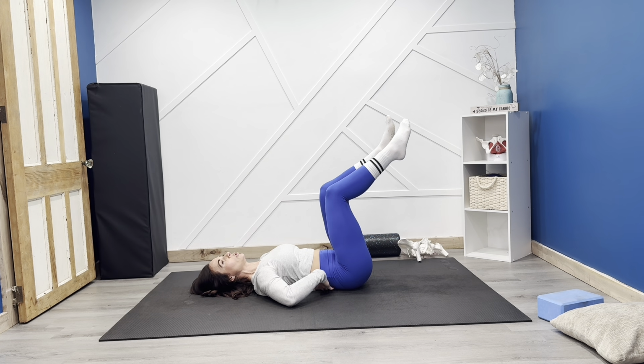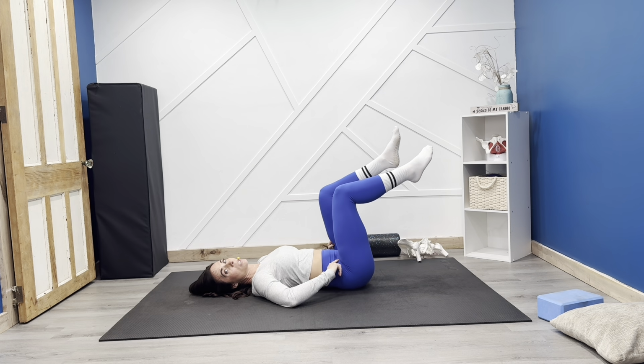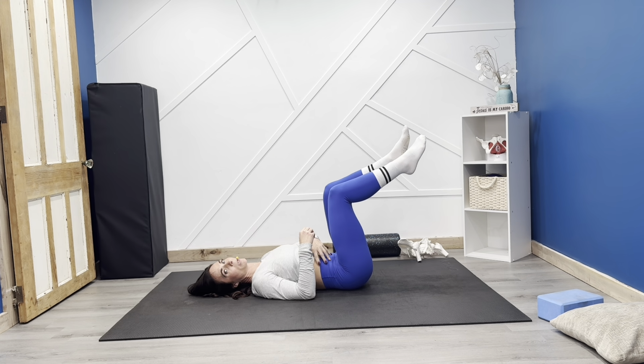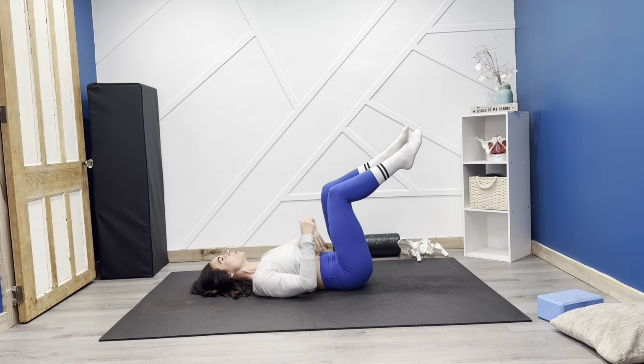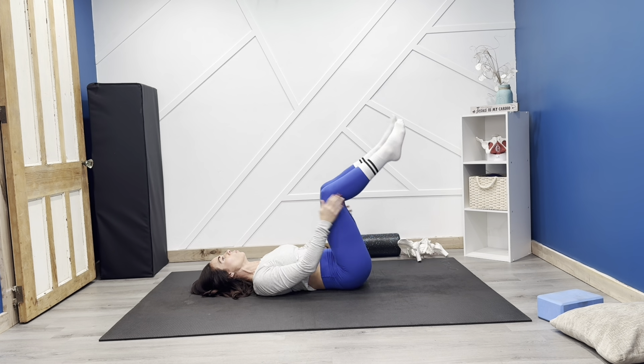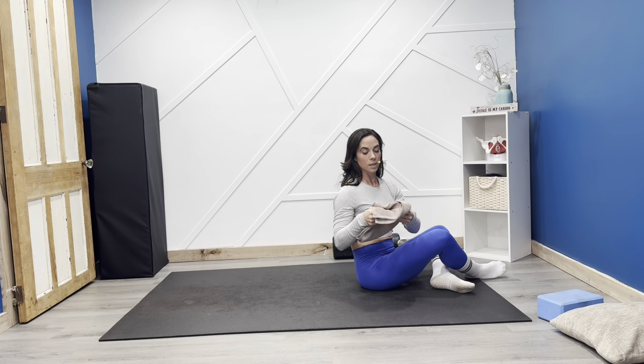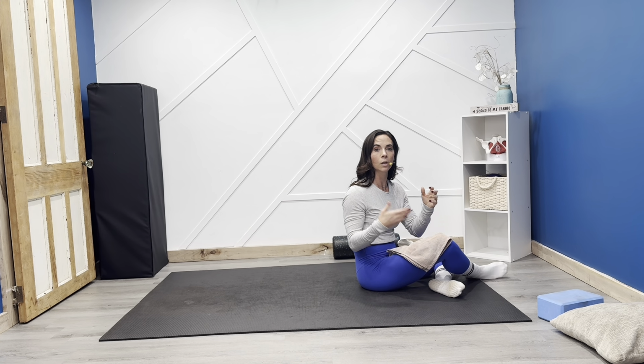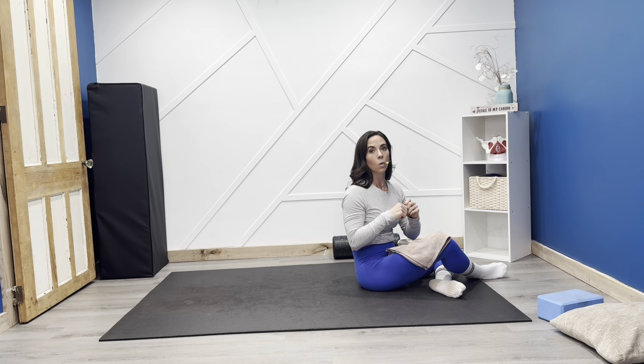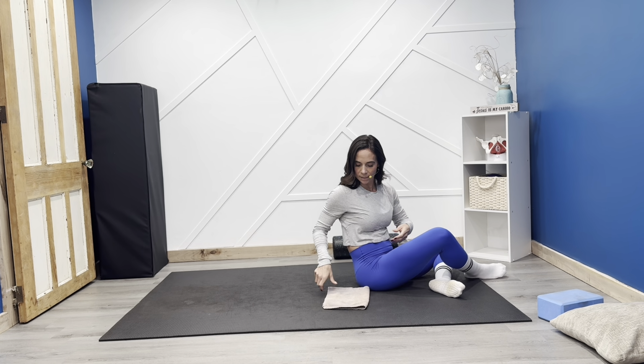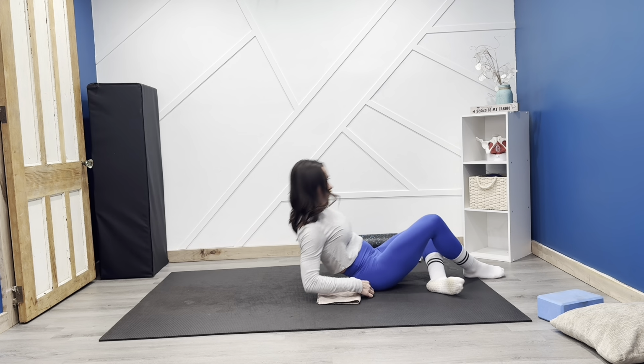So again, is your low back popping up off the ground? Are you shifting in those hips? Do you experience hip popping? Are you experiencing hip pinching? Pay attention to that. So one thing that you can do is if there's one side particularly that is doing the popping or the hip shifting, you can place that rolled up towel underneath that hip.